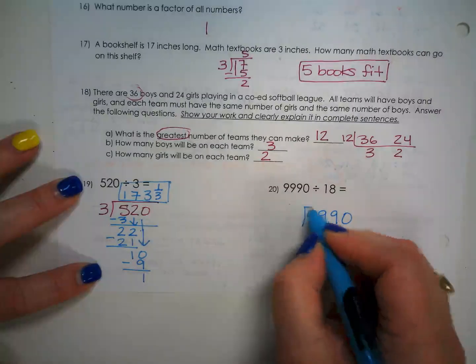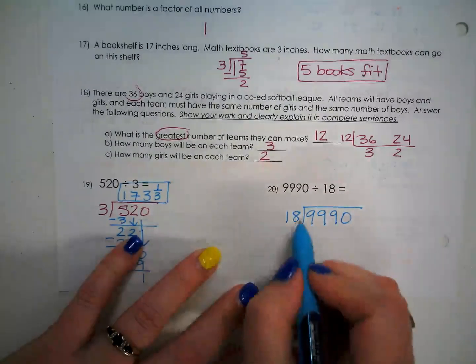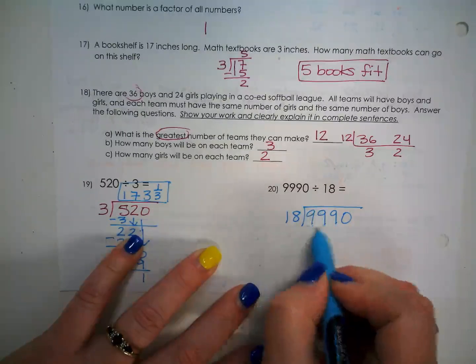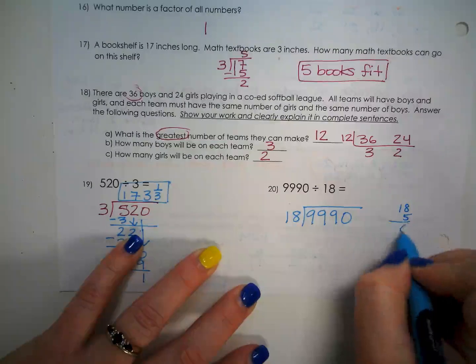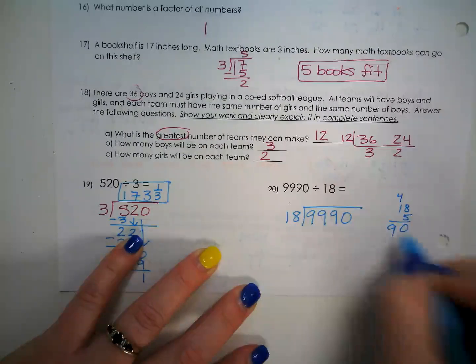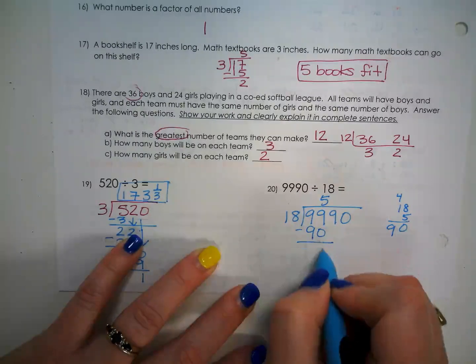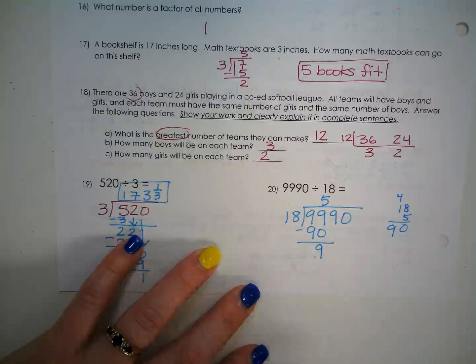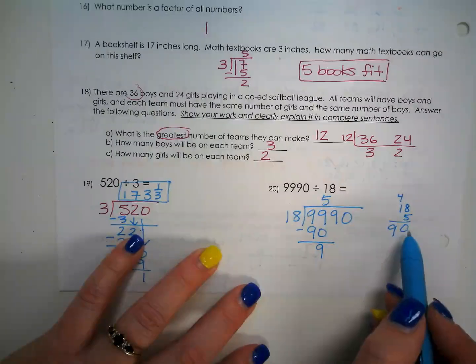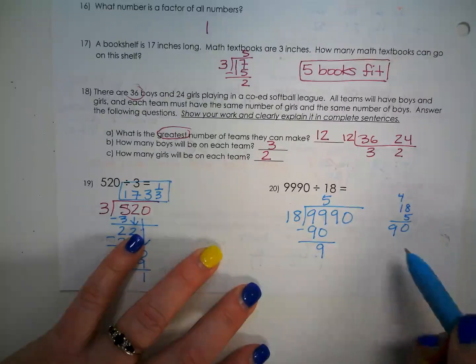And 9990 divided by 18. Again, we're going to think of 18 as about 20, and we can think of 99 as about 100, so there's probably 5. But we're going to check our math here. Yep, so 5 times 18 happens to be 90. When we subtract, we get a 9. And I do want you to notice that on the division that we did on the whiteboard, all these 18 calculations were already done because you needed them for that problem. You can reuse them. You don't have to do the multiplication again.